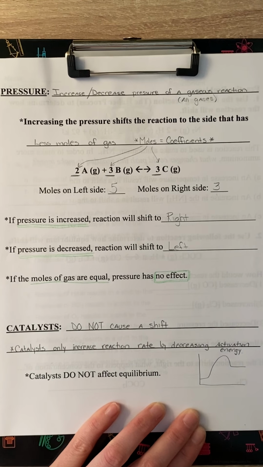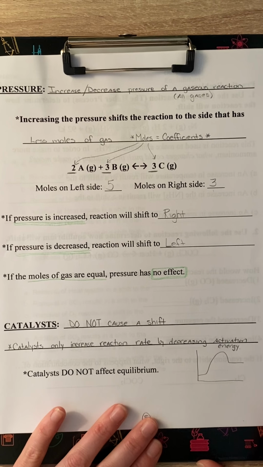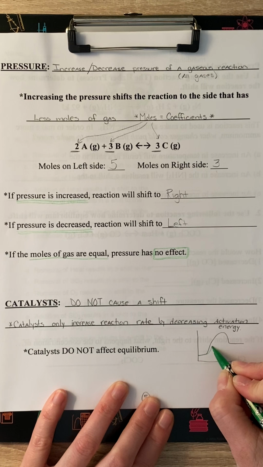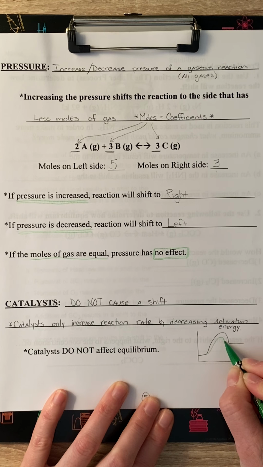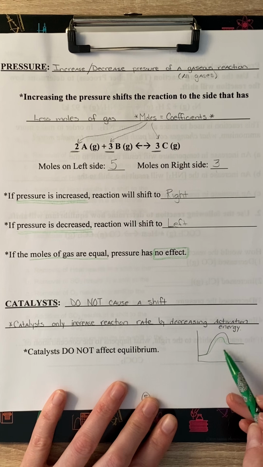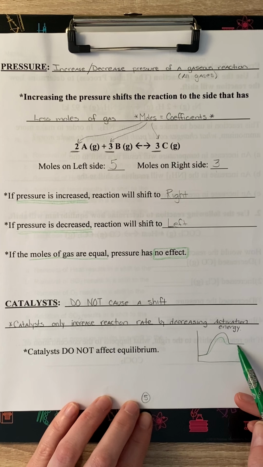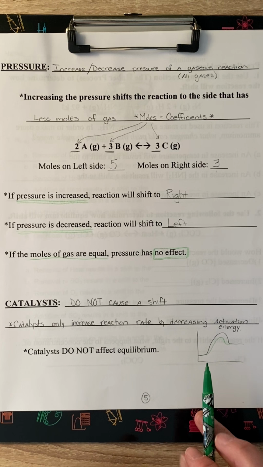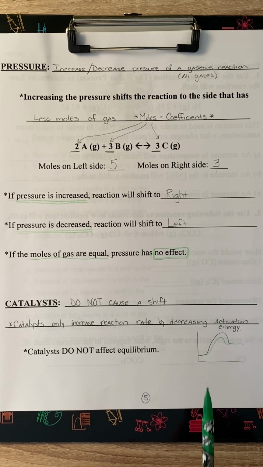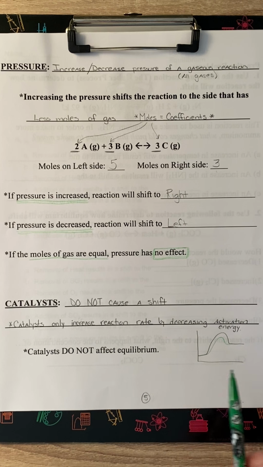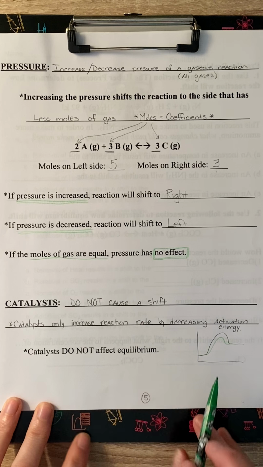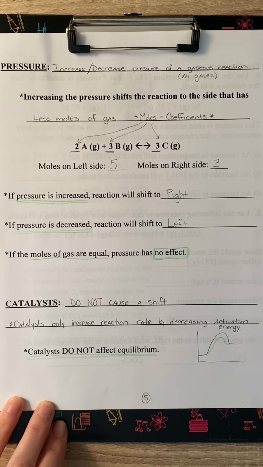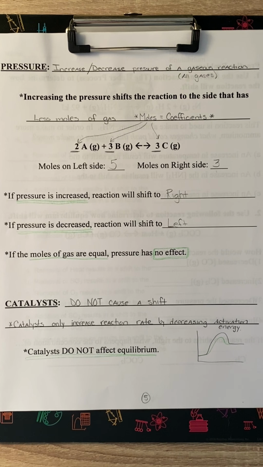Okay, with our potential energy diagram. So when you add a catalyst, I'll draw it in green, that activation energy decreases and it increases the rate of reaction, but that's the rate of reaction. That's how fast a reaction goes. That has nothing to do with equilibrium. Okay, so catalysts do not affect the equilibrium. That again would be a no change or no effect.